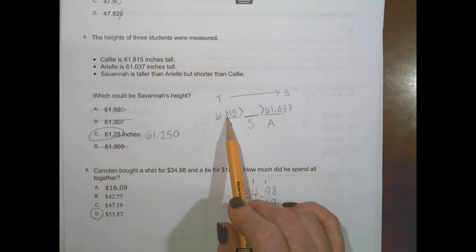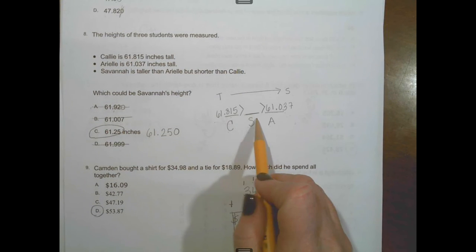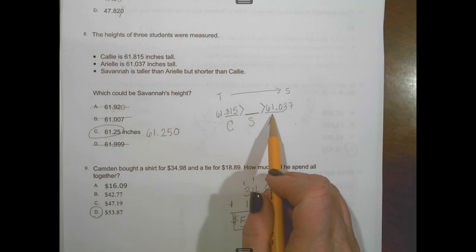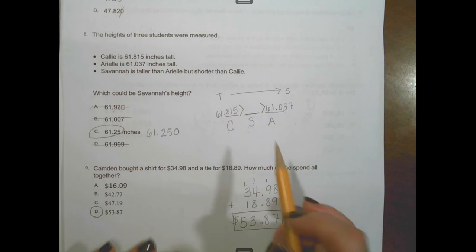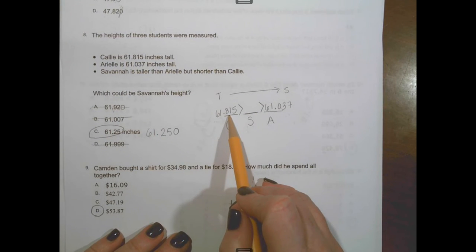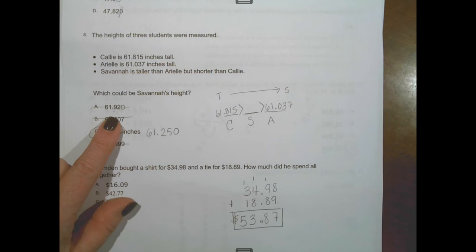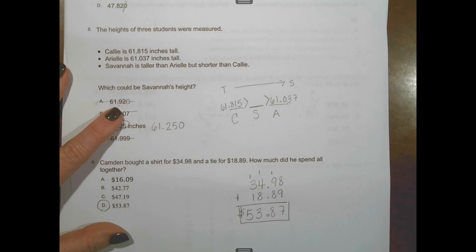Then I put the girls' heights from bullets 1 and 2. And then what I clearly see is Savannah's height has to be less than 61 and 815 thousandths, but it has to be greater than 61 and 37 thousandths. So I'm going to ignore the 61. So I'm looking for something that's less than 815 thousandths, but greater than 37 thousandths. So put a 0 on the first answer choice. These are all 61 inches, so the whole number is not going to help me.